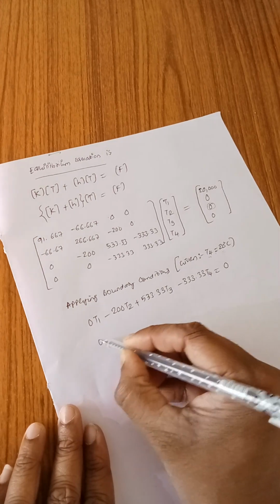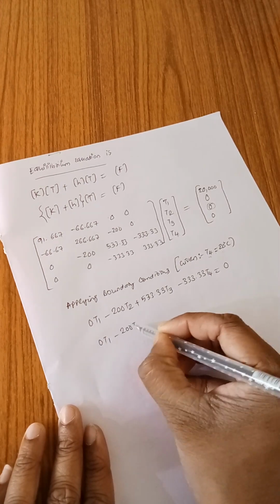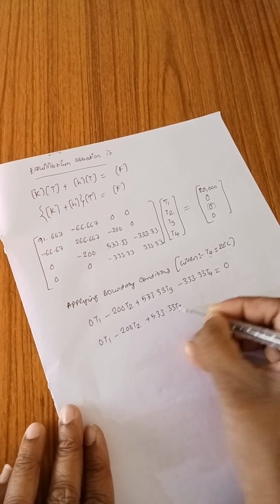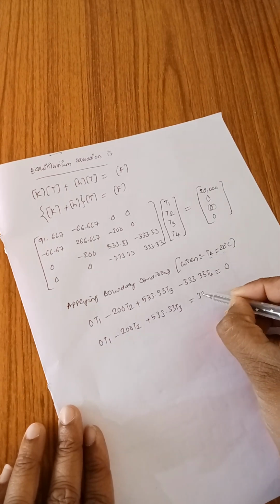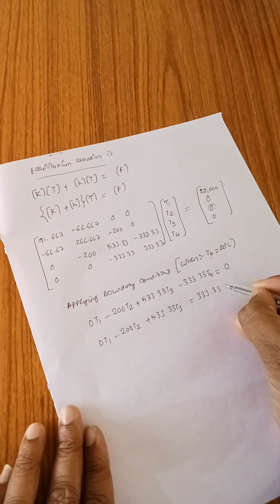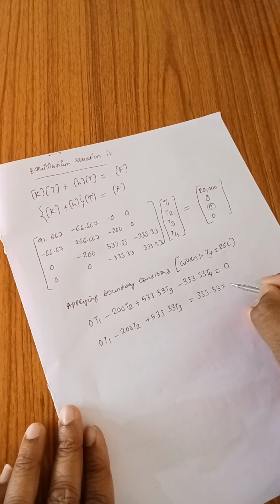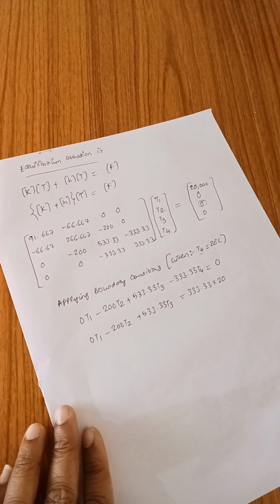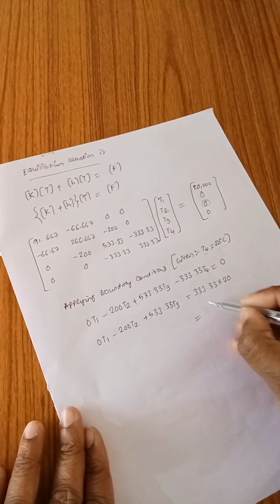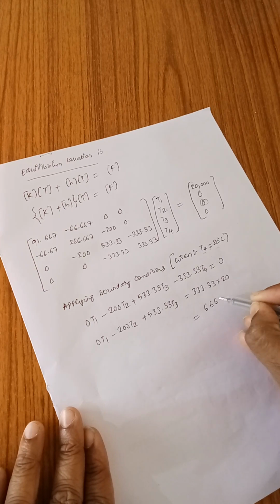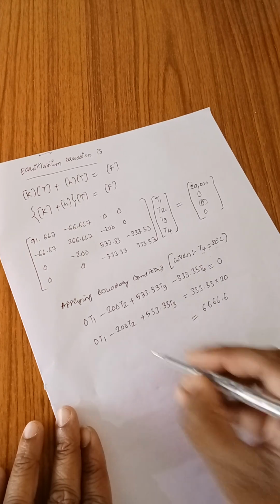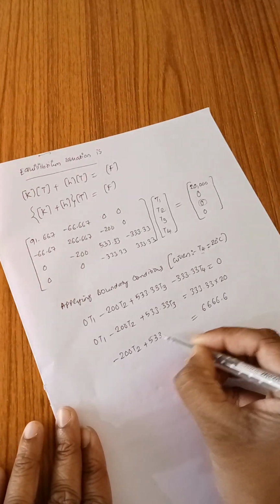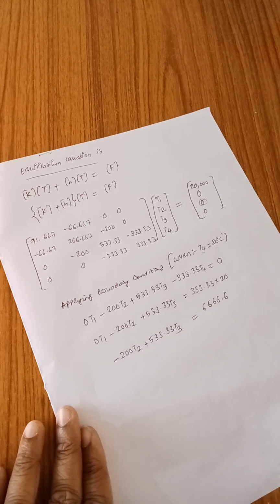Now what you have to do is 0 into T1 minus 200 into T2 plus 533.33 into T3. I'm going to send this to the other side. I'm going to get 333.33 into T4. T4 is given as 20. So when I multiply these two, I'm going to get 6666.6. Apart from that, this is going to be minus 200 T2 plus 533.33 into T3. So this is what I'm going to get.